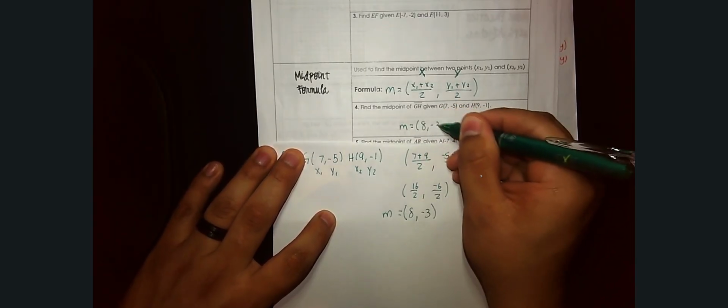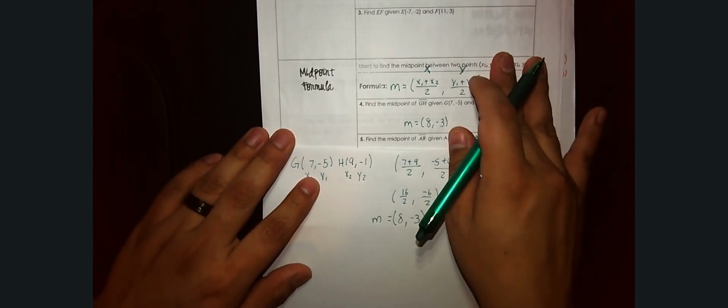So the midpoint would be 8, -3. That's all it would be. You should be able to do number 5 now that I just showed you how to do number 4, using just plugging in.